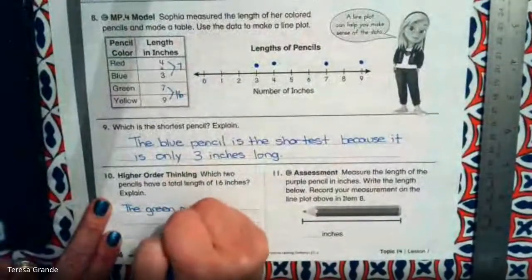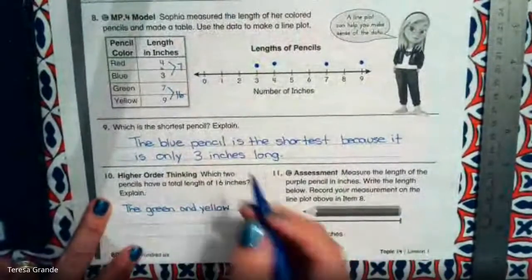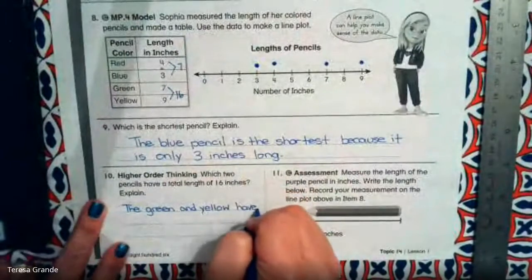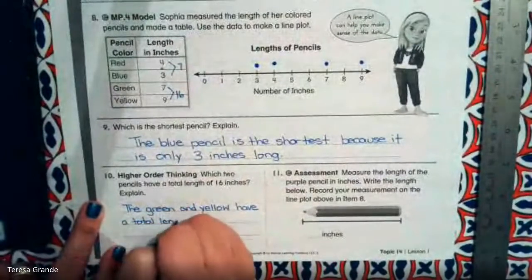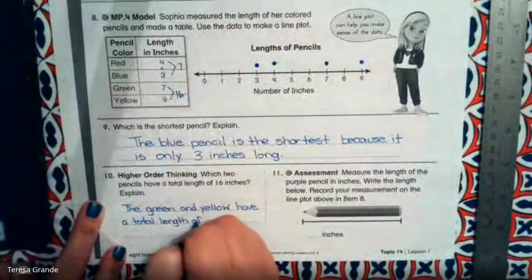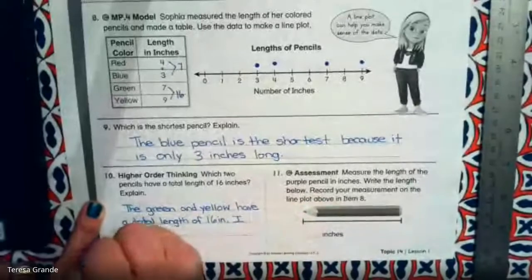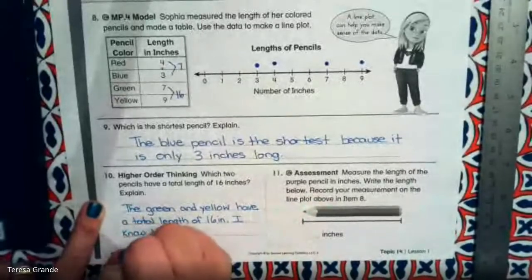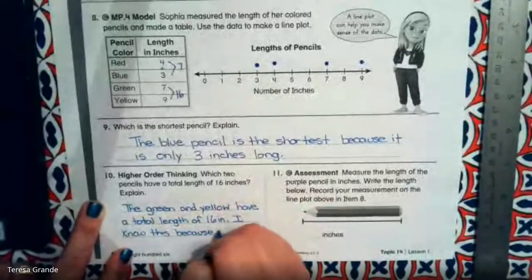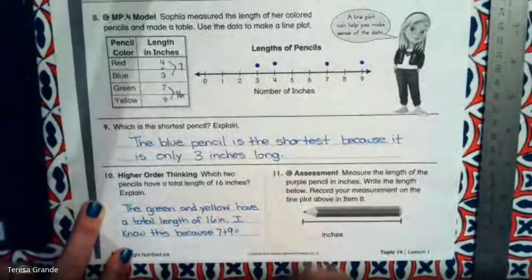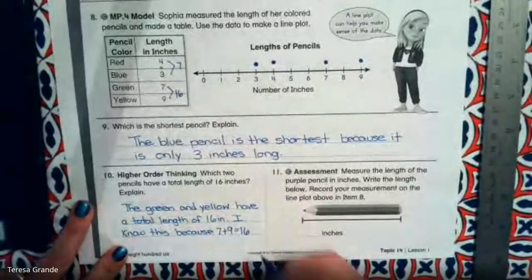The green and yellow have a total length of 16 inches. I know this because 7 plus 9 equals 16. Okay.